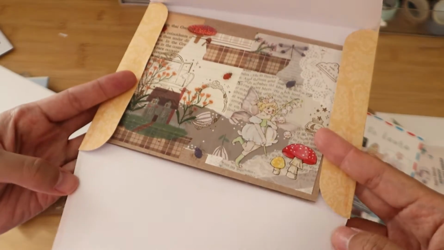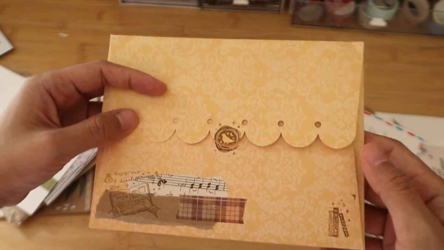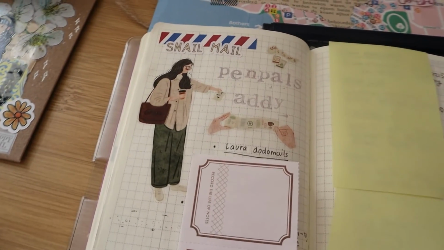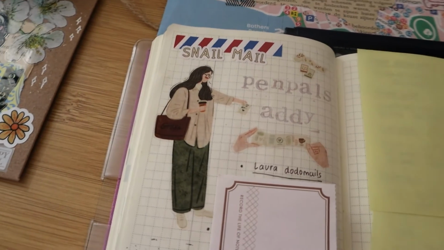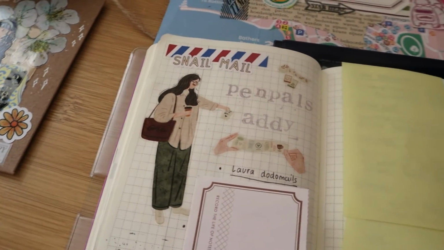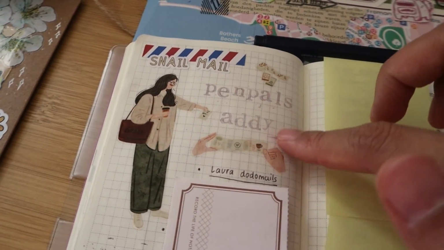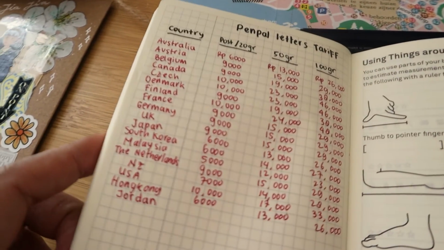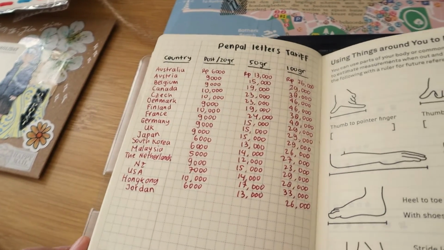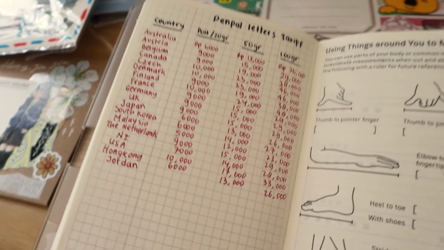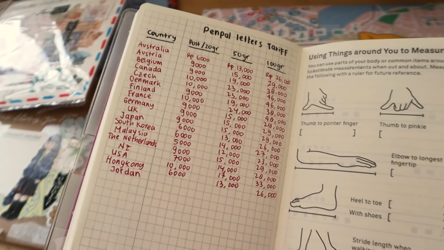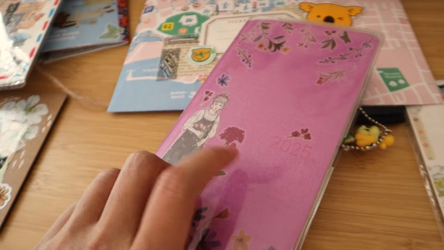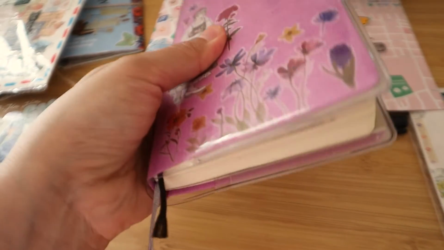Another useful tip that I want to share is that I also write down each of my pen pals' addresses in my Hobonichi, so I don't have to search for them every time. Everything is just in one place. And on the back pages here I keep notes about postage stamp prices, so I know exactly how much a letter costs to mail to different countries, and also based on the weight.